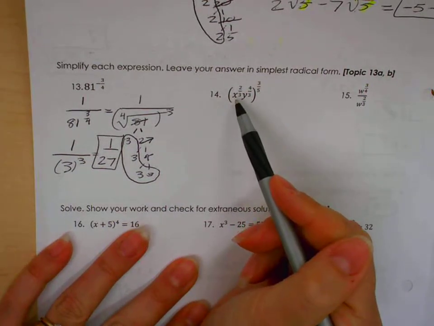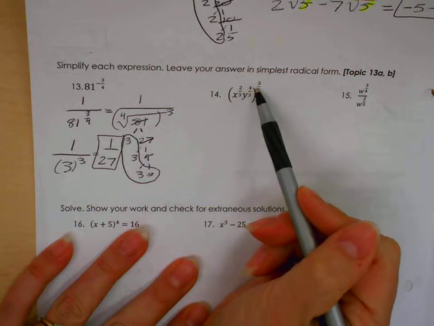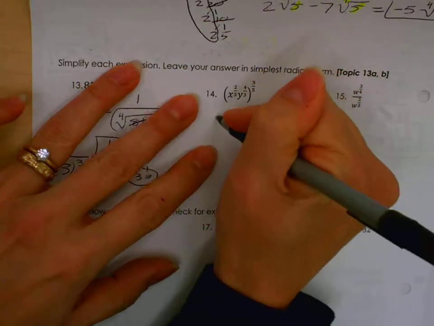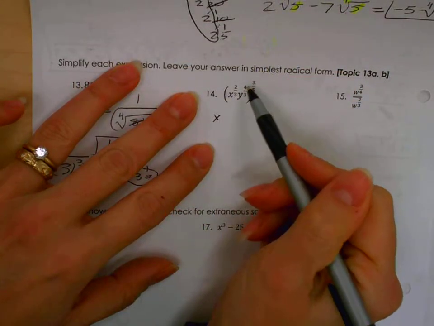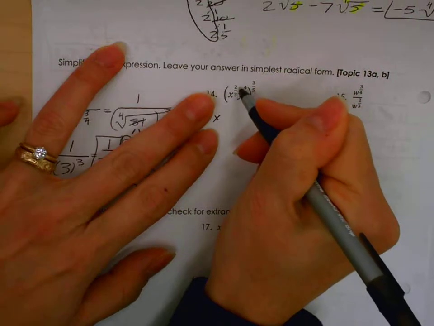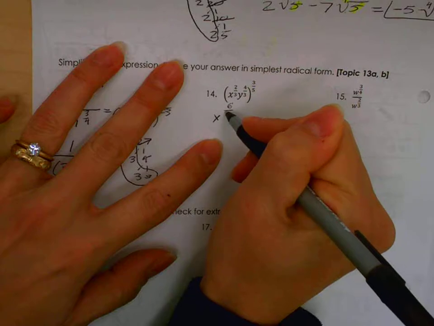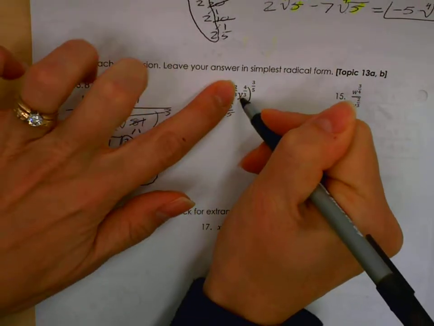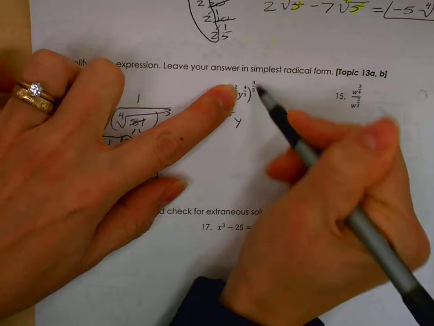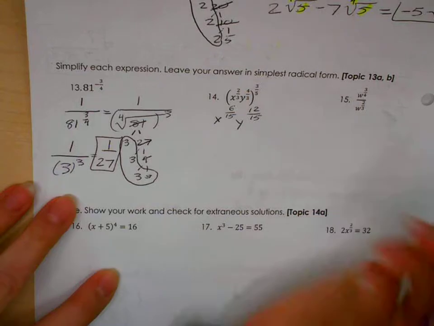So 14, I have parentheses, which means I'm going to be distributing, and it's power to a power. So I am multiplying. So power to a power, when I multiply fractions, I multiply top times top and bottom times bottom. So 2 times 3 is 6, 3 times 5 is 15, and then I also have to distribute it to the y. So again, power to a power, multiply. 4 times 3 is 12, 3 times 5 is 15.